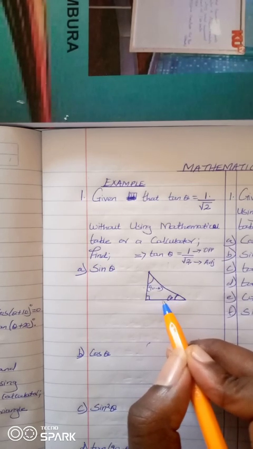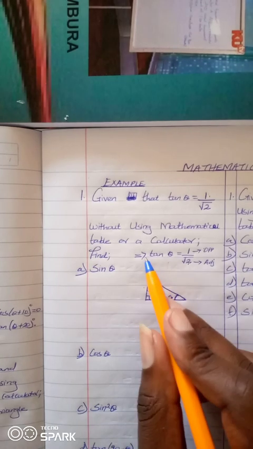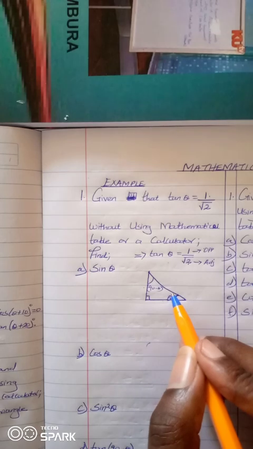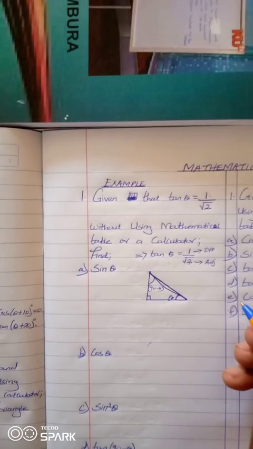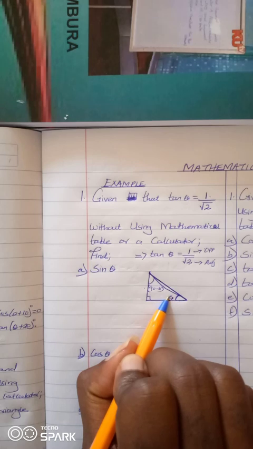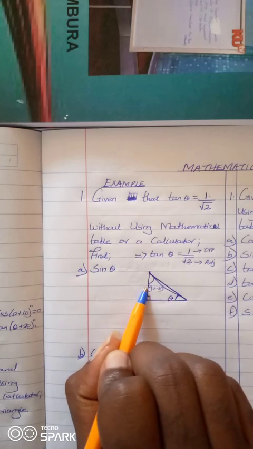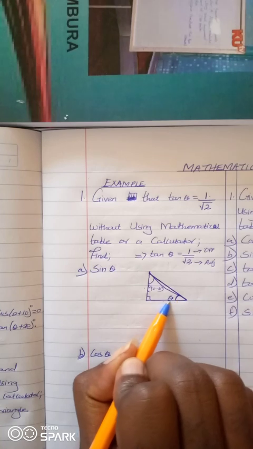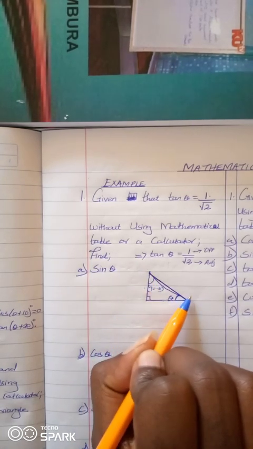Then the longest side takes the hypotenuse. So opposite is the side that directly faces the angle, adjacent is the side that is close to the angle, and hypotenuse is the longest side.